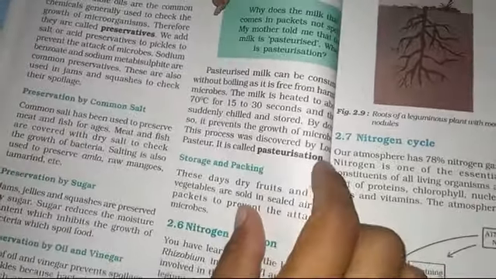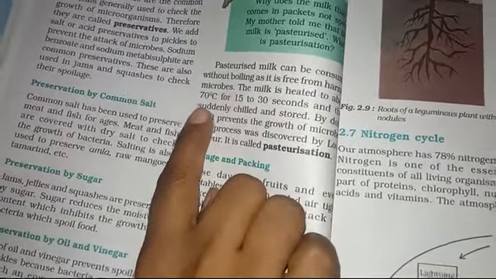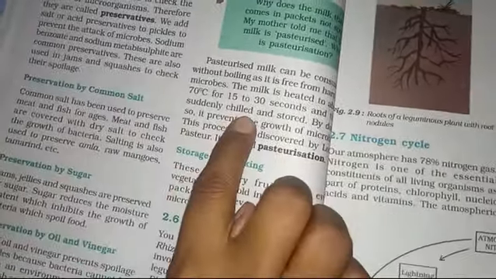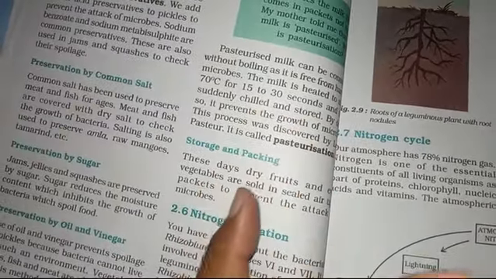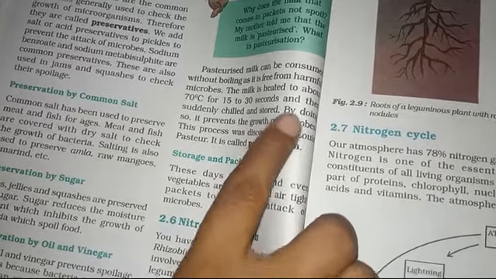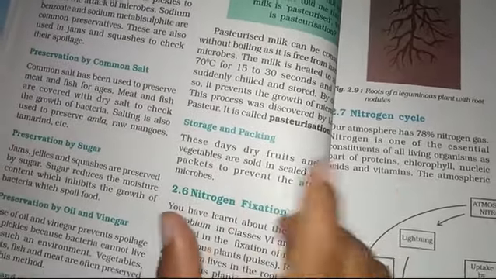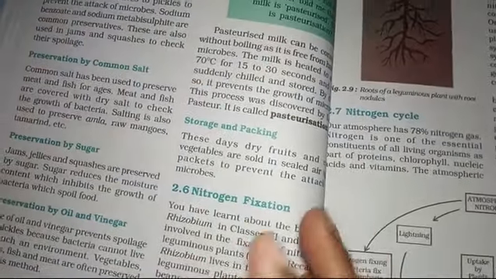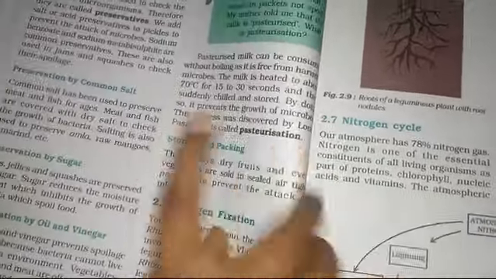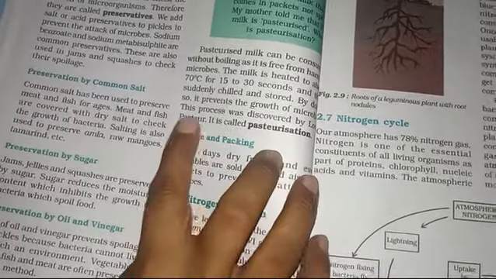For pasteurization, we heat the milk at about 70 degrees for 15 to 30 seconds, and then suddenly chill the milk and store it. That's the process of pasteurization. By doing so, it prevents the growth of microbes, and the milk will remain safe from microorganisms. This process was discovered by Louis Pasteur.